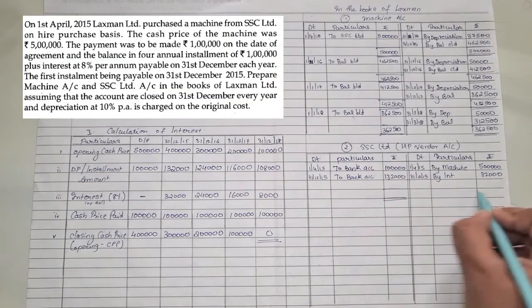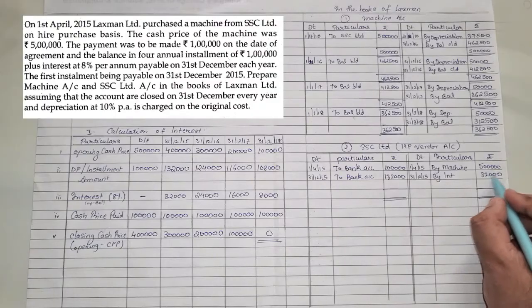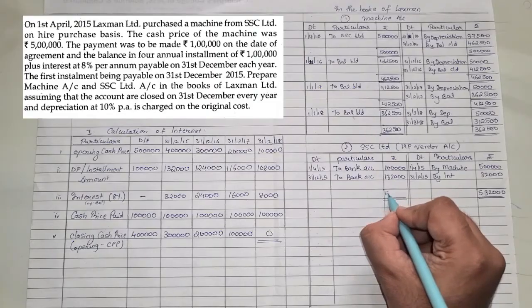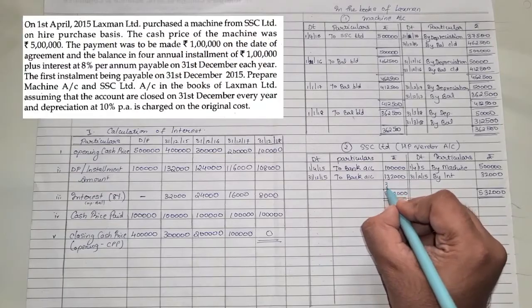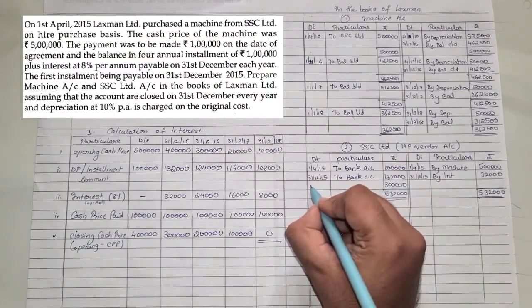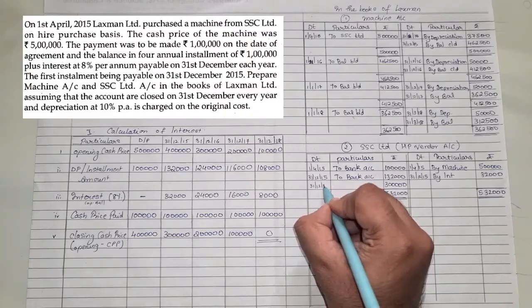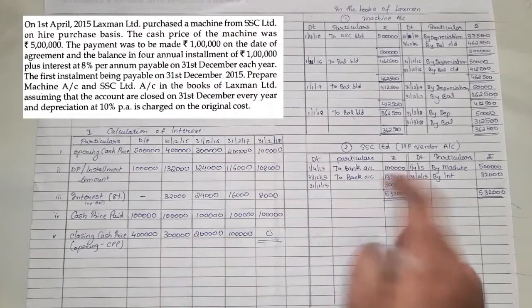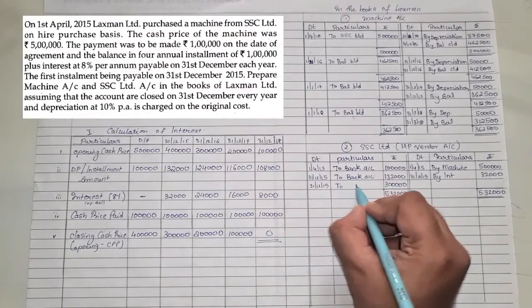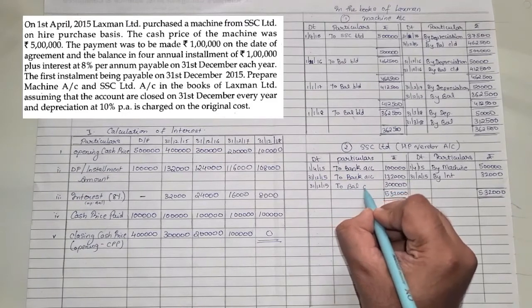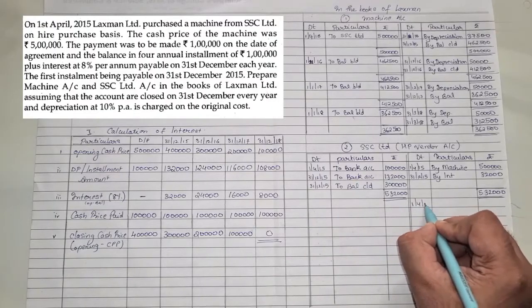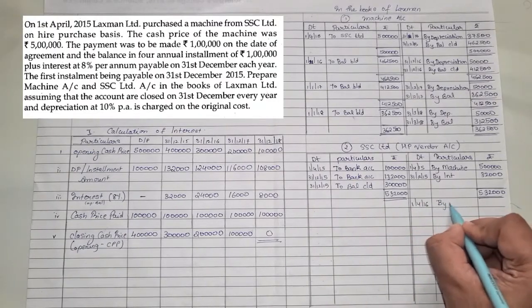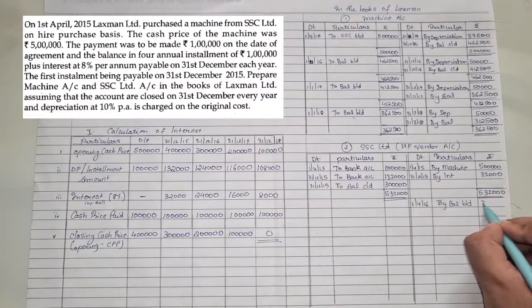So we will tally this account. 5,32,000. Always your credit will be greater. Minus 2,32,000 will give you 3 lakh as our balance. So this will be 31st December 2015. See, if you look here, balance is 3 lakhs. So to balance carried down 3 lakh. Carried down, so we'll bring it down on 1st April 2016 by balance brought down 3 lakhs.